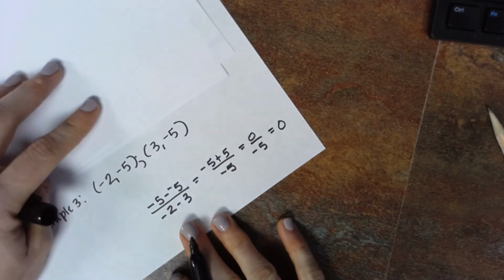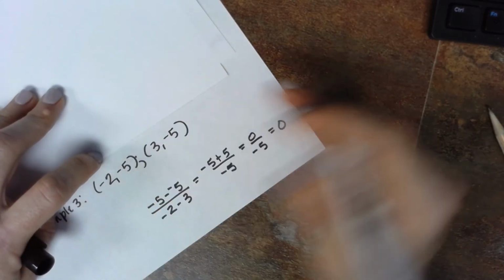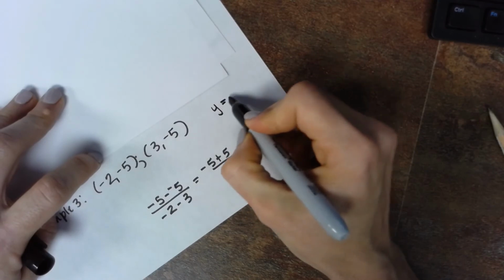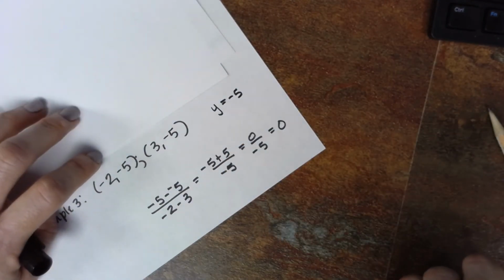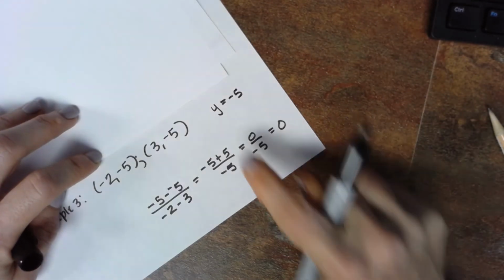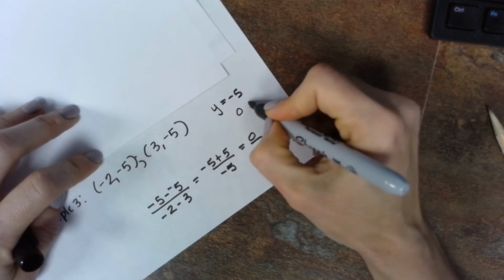But again, notice your y's are the same. So I know the equation of that line is y equals -5. And if you remember from our discussion in class, y equals a number is always going to have a 0 slope.